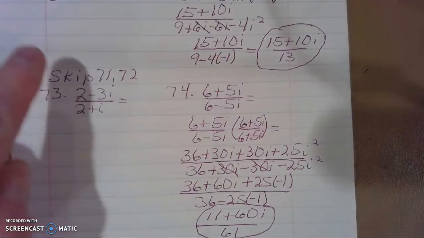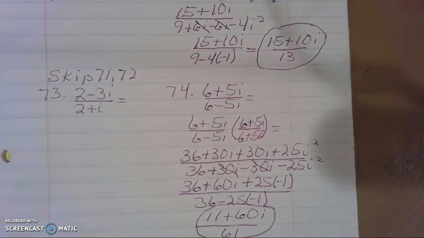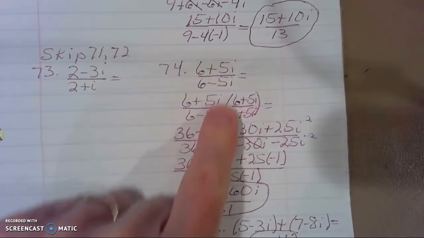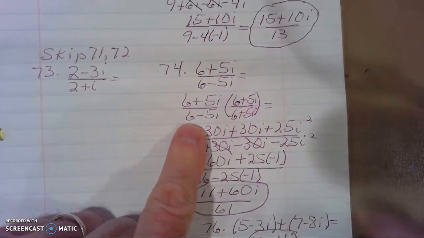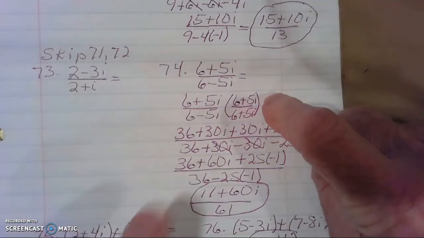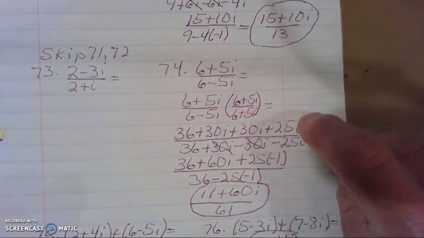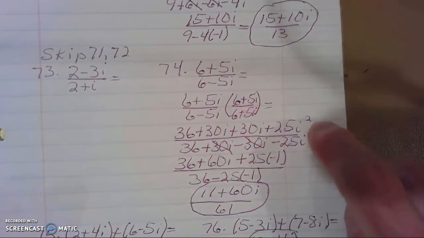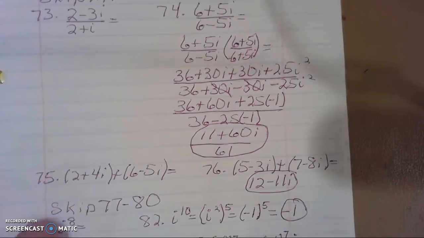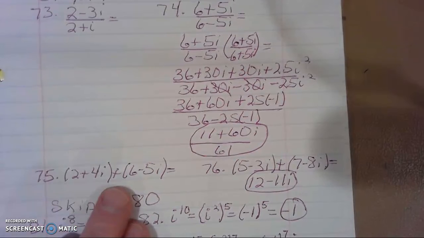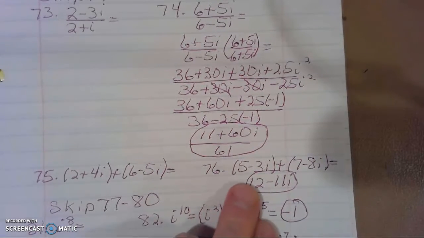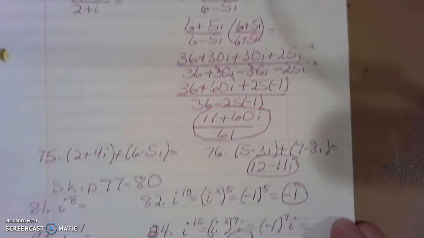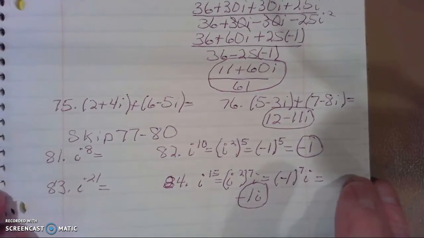73 and 74 is like 69 and 70. We've got two terms in the denominator. So to rationalize that denominator, we multiply by the conjugate. Top and bottom. Again, both top and bottom, we use FOIL, which I've done here. Then I put negative 1 in for the i squareds. 75 is just a simple addition problem. 76, simple addition problem. Add like terms together. I have you skipping 77 through 80.